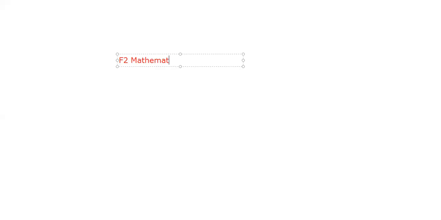And I'm going to be talking about what we did yesterday, whereby we're looking at areas of compound shapes, isn't it? Remember, we said that compound shapes are shapes that are made up of two or more different shapes, and then they make a shape that we may not be aware of, isn't it?